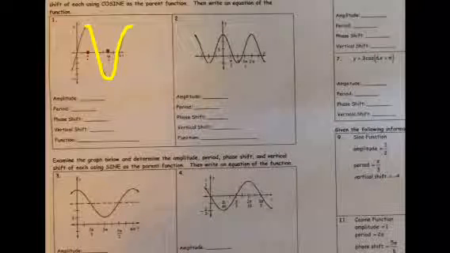Alright, for numbers 1 and 2, you're writing a cosine function. So I highlighted 1 period of cosine, and notice the function goes from 5 to -5, so the amplitude is 5.